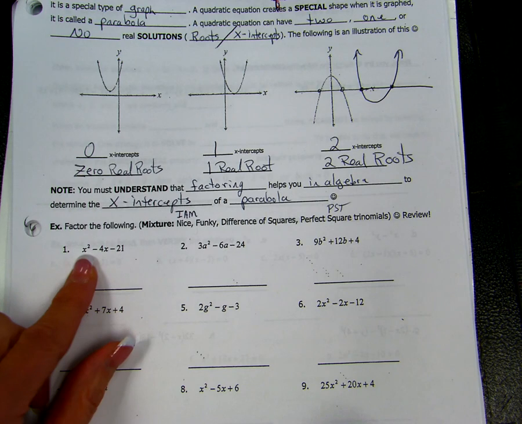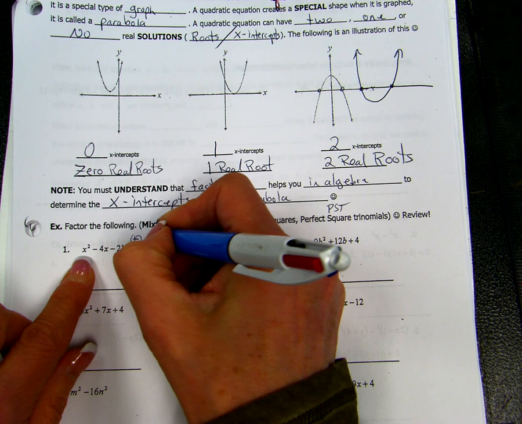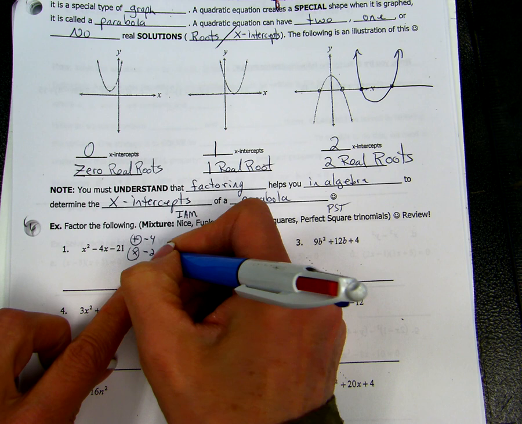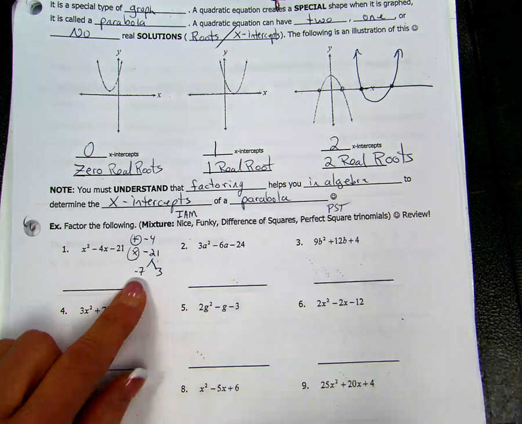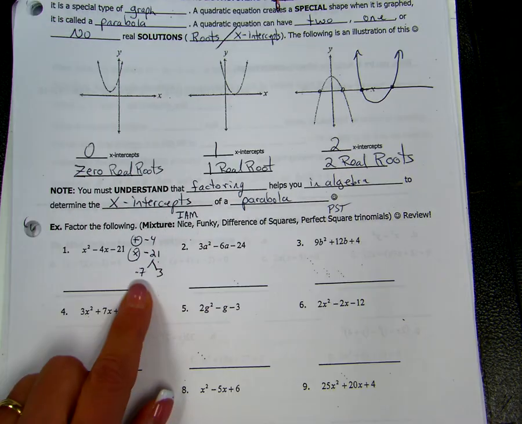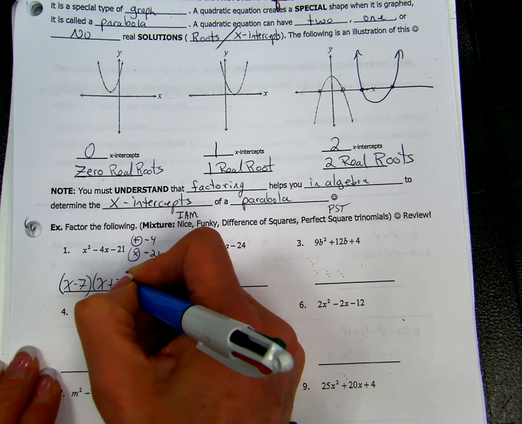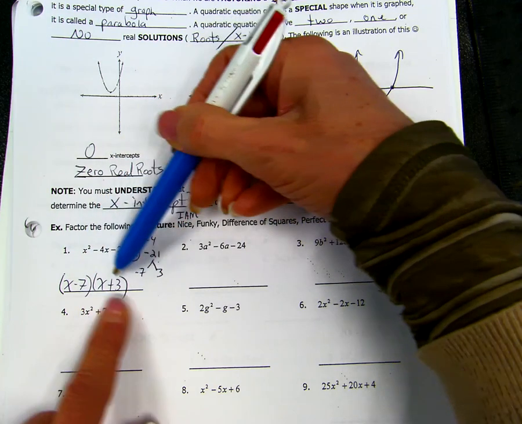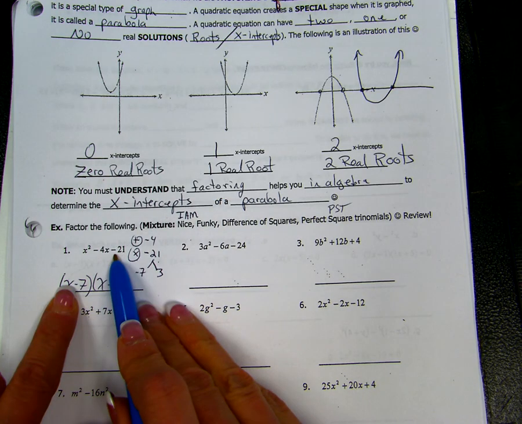Okay, so this one, it's nice. We're just looking for 2 things that add to -4 and multiply to -21. If we do a factor tree, 7 times 3 is 21. And since I want it to add to -4 and multiply to -21, I'd need to put the negative on the 7. How does that factor? x minus 7 and x plus 3. And always check your work, even when it's simple. x squared, check. Add 3 and subtract 7, yes, I'm going to get -4. Last one, double check that you got your signs right.